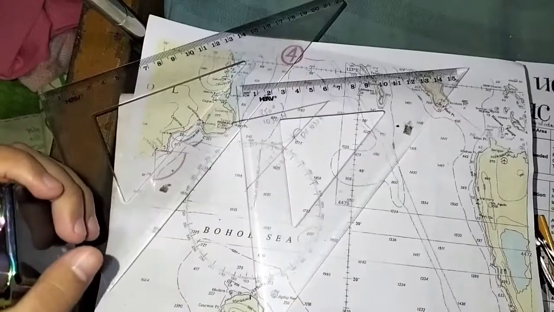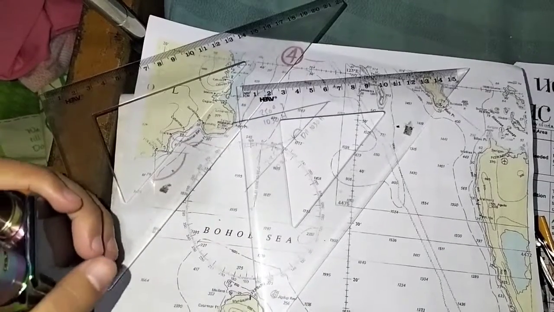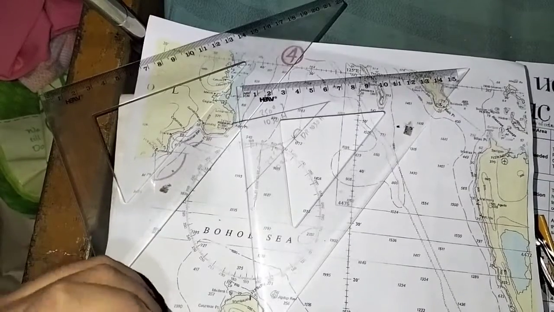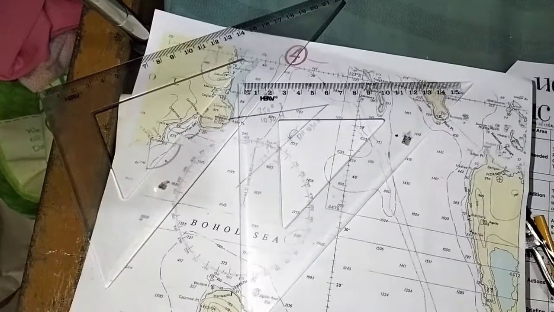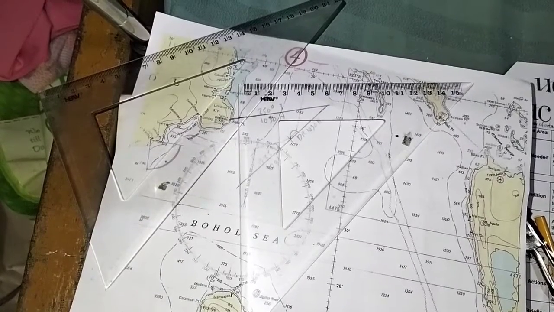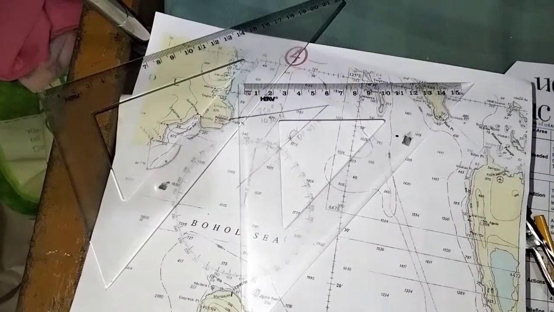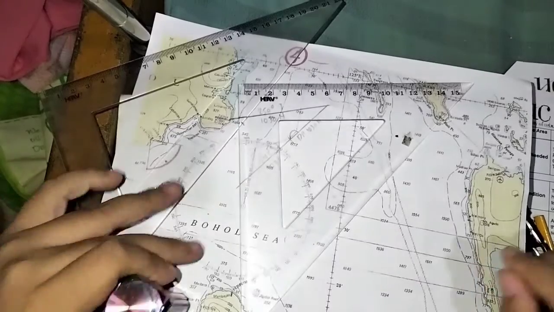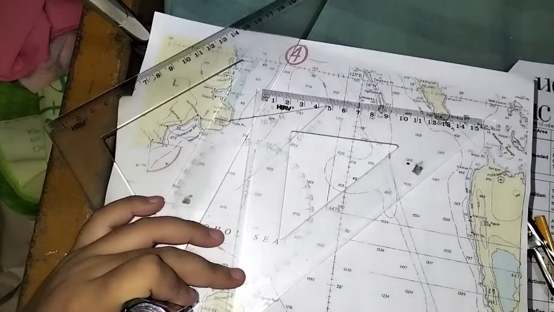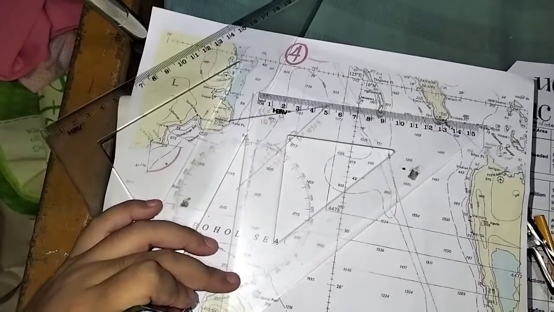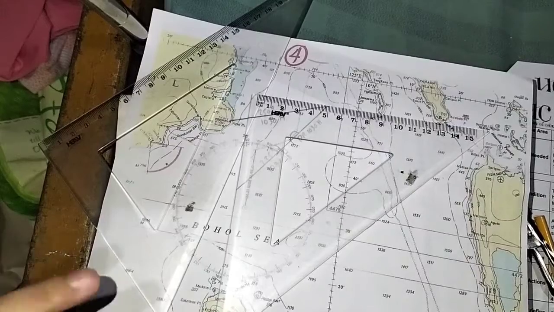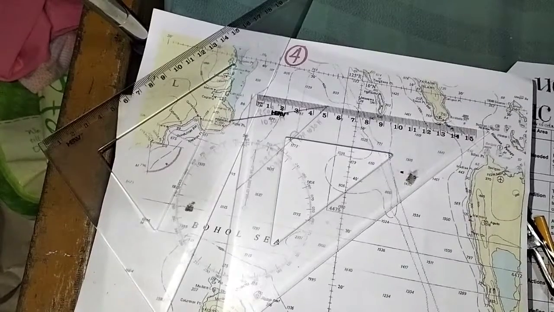Thank you. So after an hour, the same object was abeam to the starboard. So it means the object is 90 degrees from the ship's heading. The ship heading is 225 degrees true. So 90 plus 225 degrees true is 315.